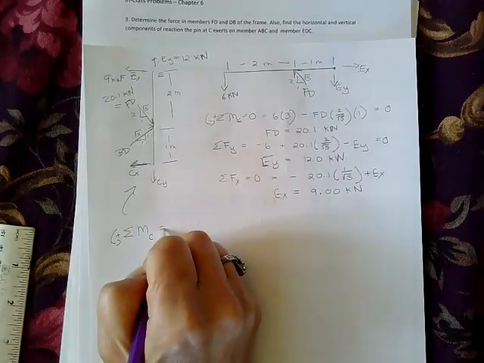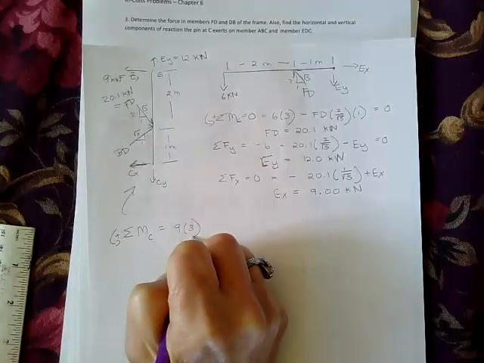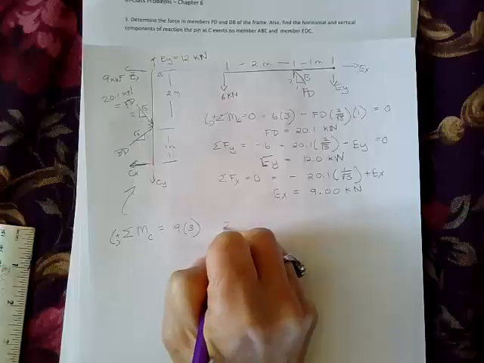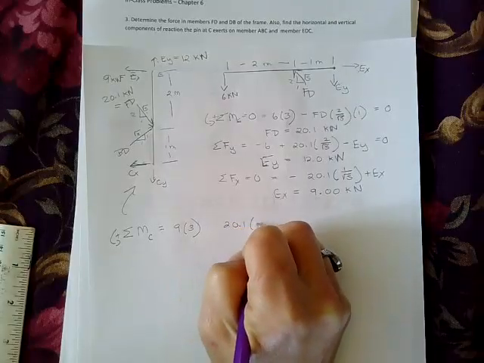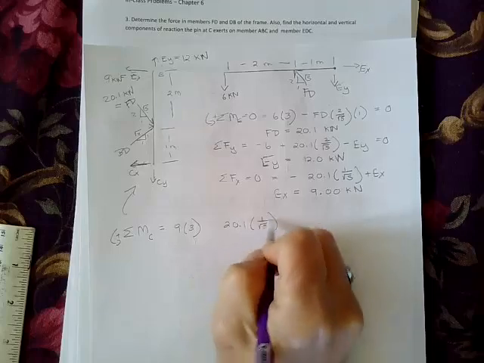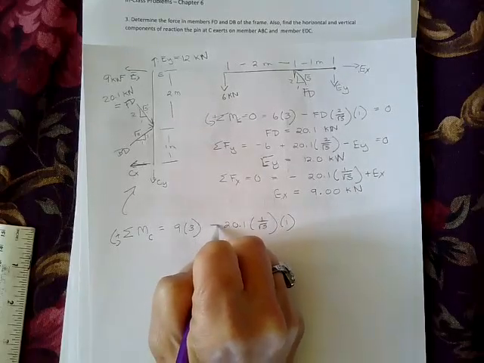So if I take the moments about C, I'll get 9 times 3, it's going to be positive, and then we'll have FD, so 20.1 times 1 over square root of 5, and that is going to be a distance of 1, and it will be negative.